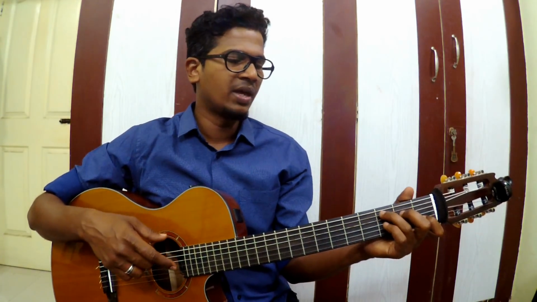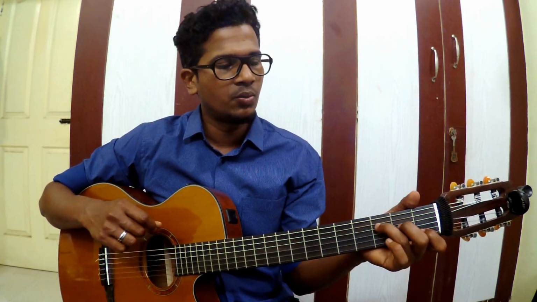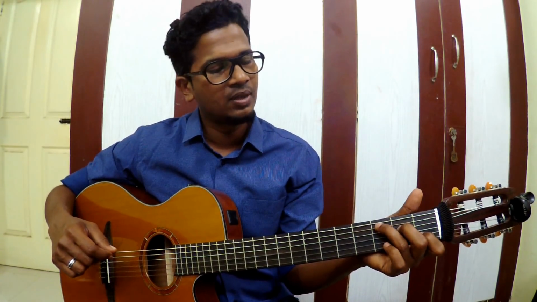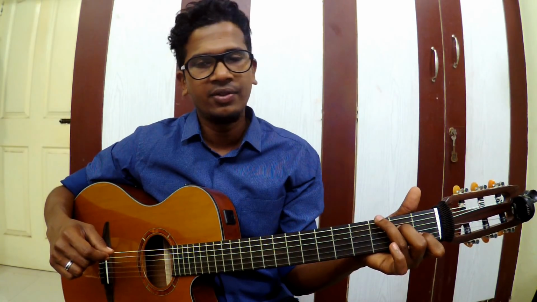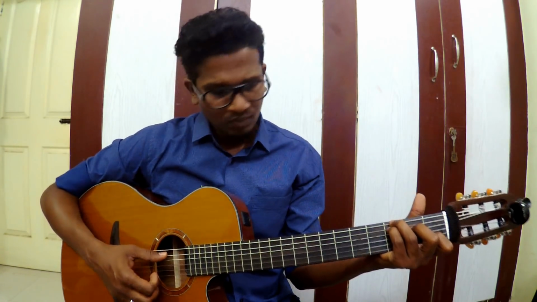So in this case we are having C over G, which means we have to play G as a bass note. So this is the G note. So we can switch our ring finger to the 3rd fret of the 6th string, and we can use our pinky on the 3rd fret of the 5th string.